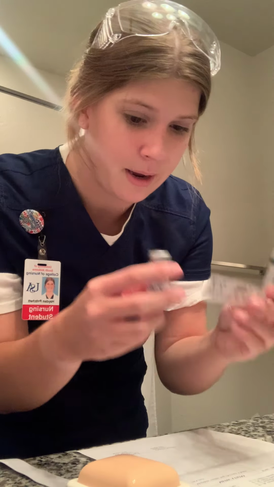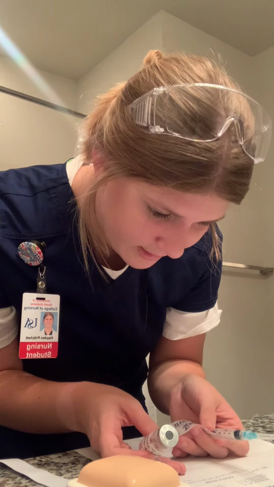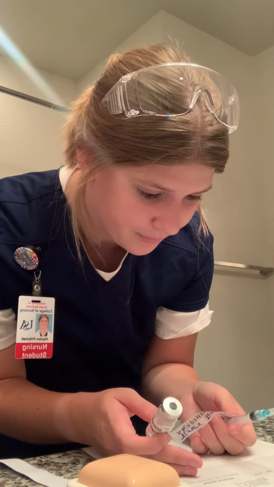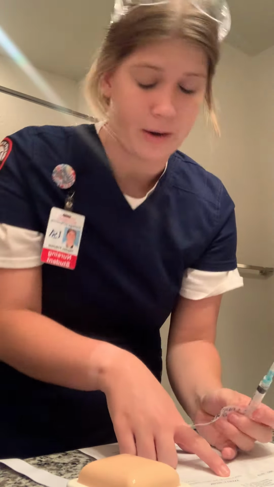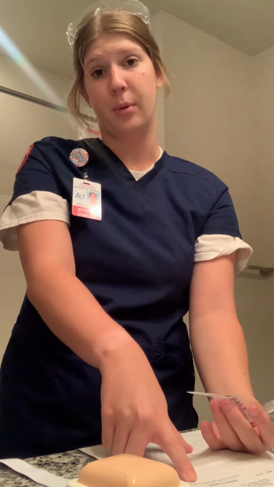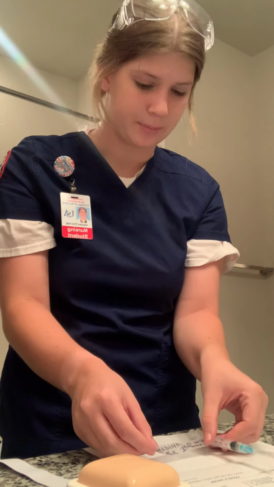So I have my morphine sulfate, and I have my syringe labeled with morphine. So that is correct. And then I have my 5 milligrams, which equals out to 1/2 milliliter. I have my intramuscular syringe. It's given every 4 hours, it's the time, and it's for pain, and my patient is complaining of pain. So I know it is time to give him his shot.